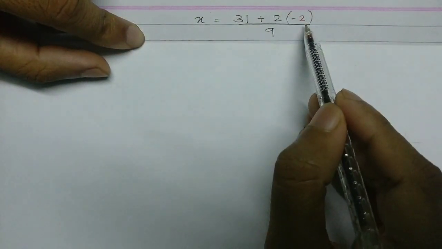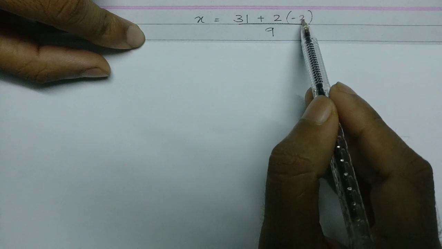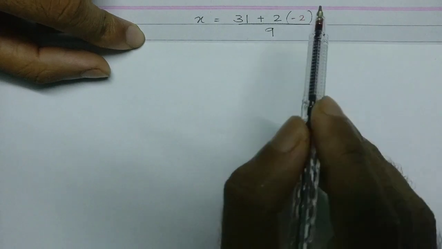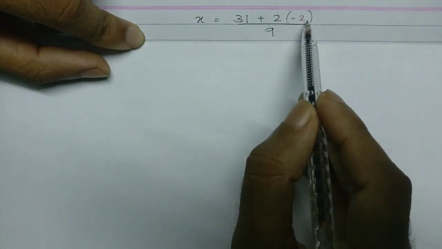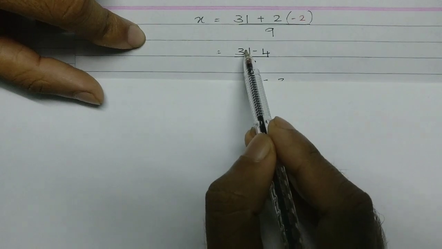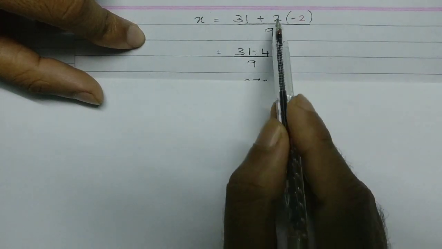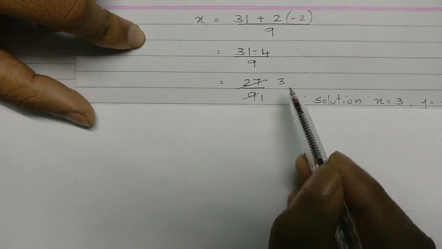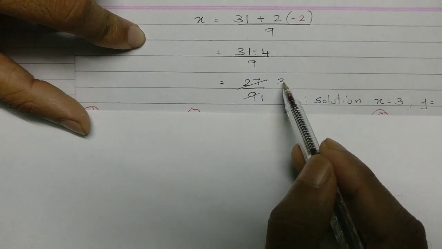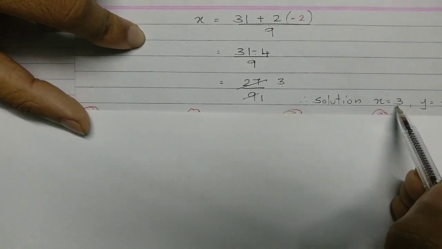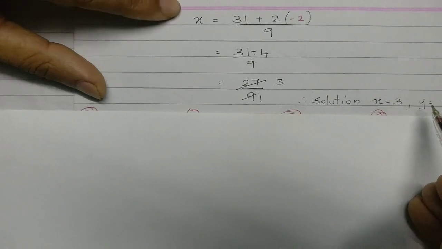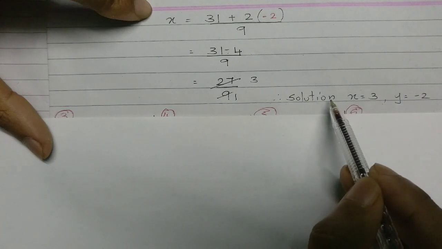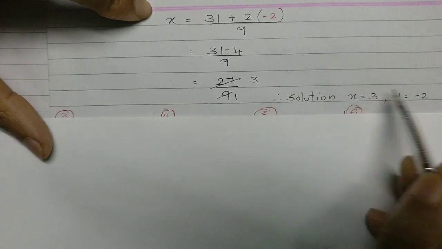So now I am substituting the value I have got, y is equal to minus 2, in the equation that I had reframed. So 31 plus 2 times minus 2 upon 9, which is 31 minus 4 divided by 9, which is 27 upon 9. After dividing, I get my answer as 3. So my solution is x is equal to 3 and y is equal to minus 2. This is important to write, otherwise you will simply lose half a mark for not writing this.